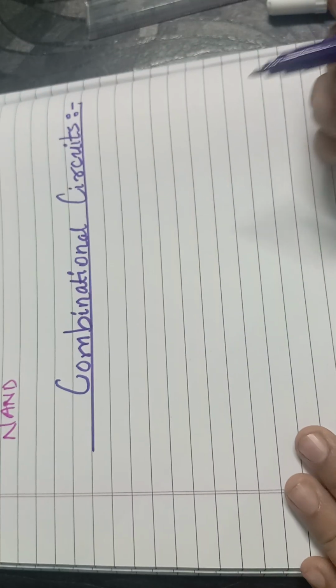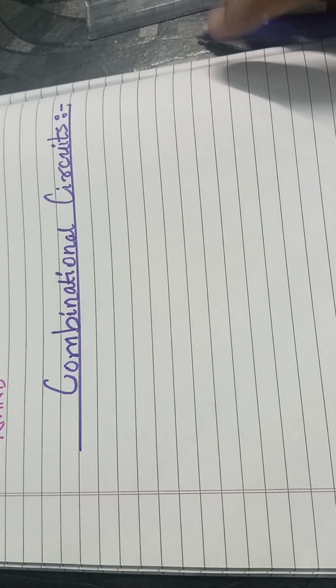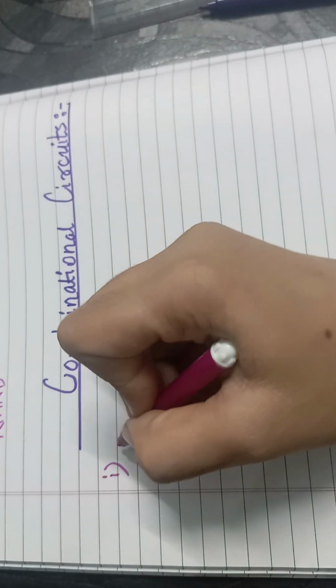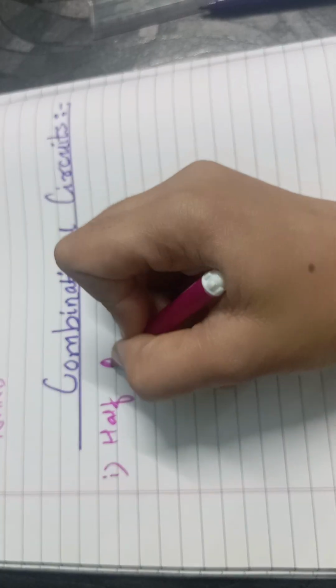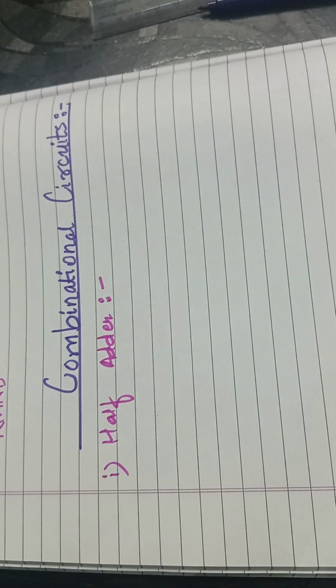In combinational circuits, the first basic thing that we read is called the half adder. In a half adder, what are the things that we need?